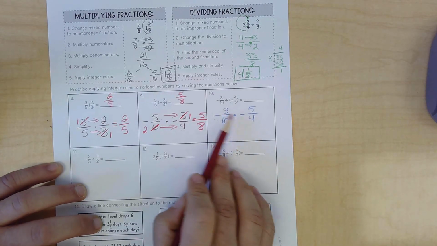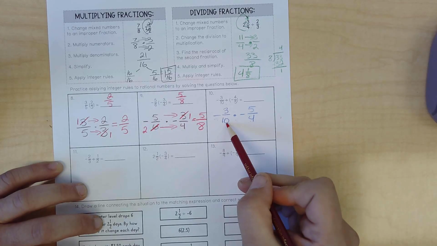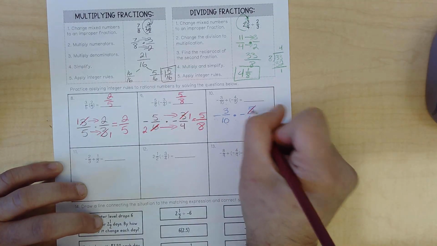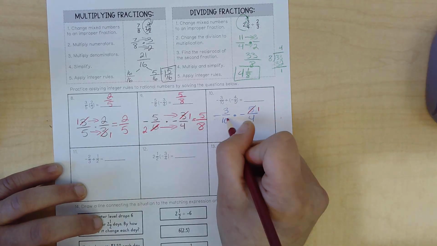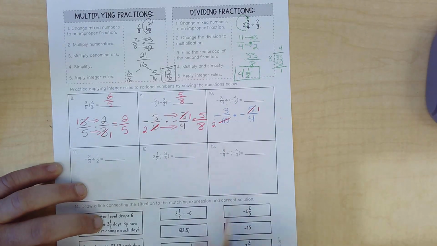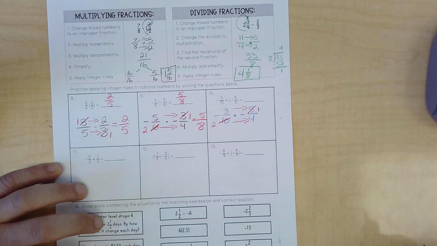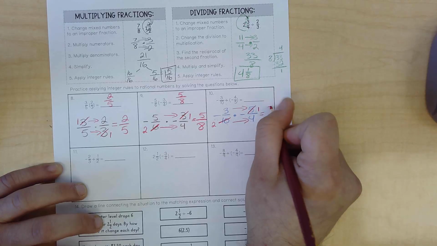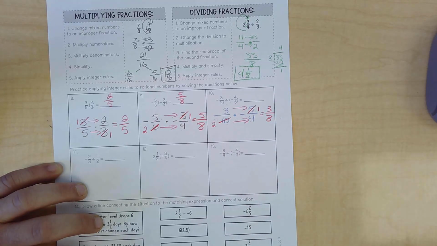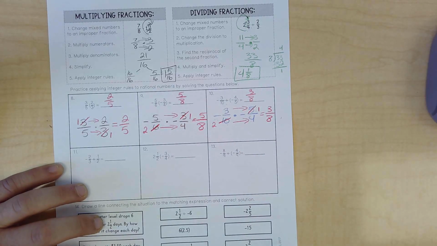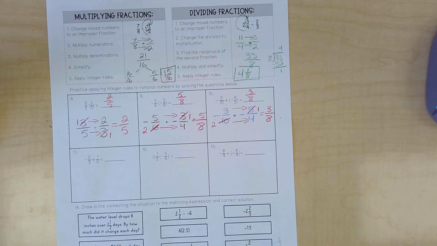There are no common factors here, but there is a common factor here. That common factor is 5. 5 can go into itself once. 5 can go into 10 twice. Then you multiply straight across. You should end up with 3 over 8, and that's as much as we can simplify that one. 3/8. Okay.